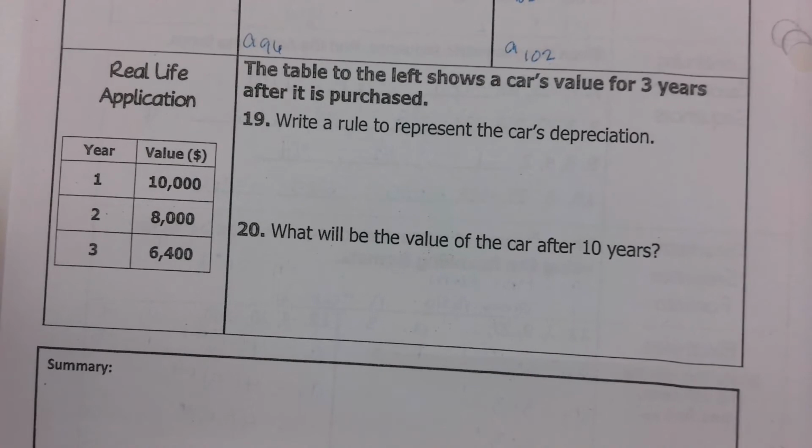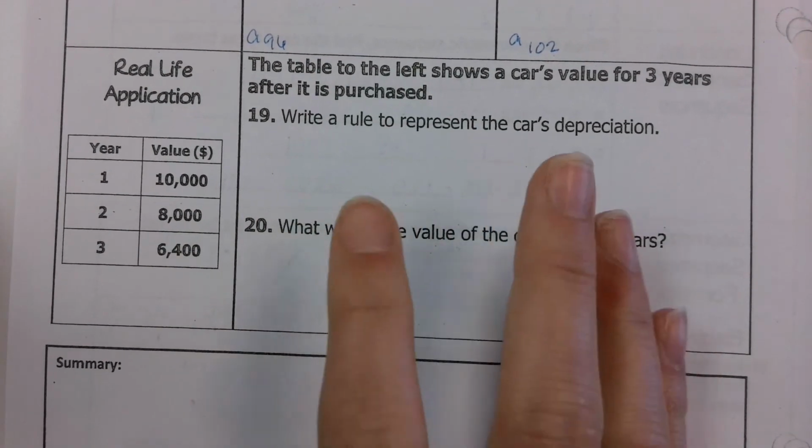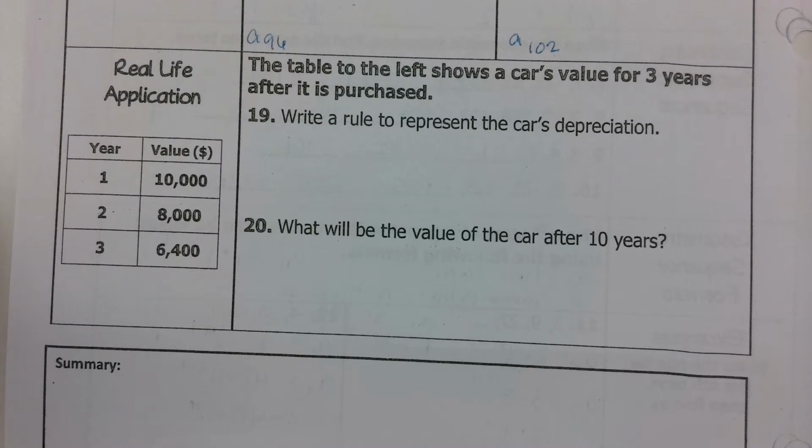All right, so for the next one here, this table shows the car's value after 3 years after it's purchased. This already sounds a lot like exponential decay, right? We did this a bunch, okay? So we want to write a rule to represent our car's depreciation. And what does depreciation mean again? Going down, losing value, right? So this is going to be growth or decay? Decay. Okay, good.